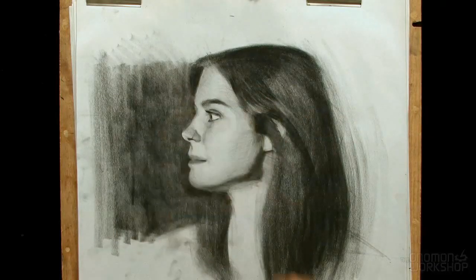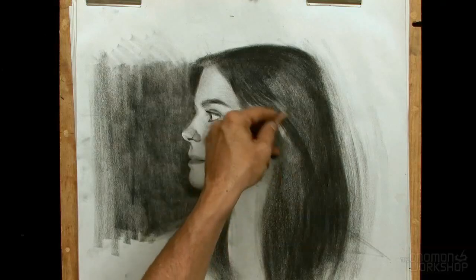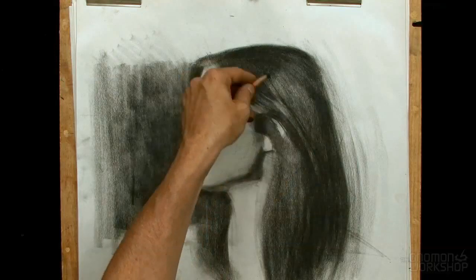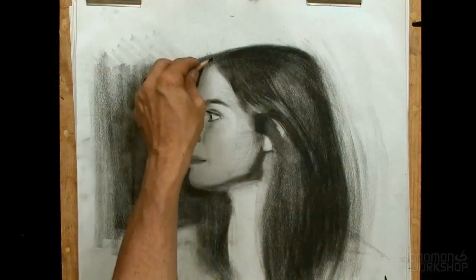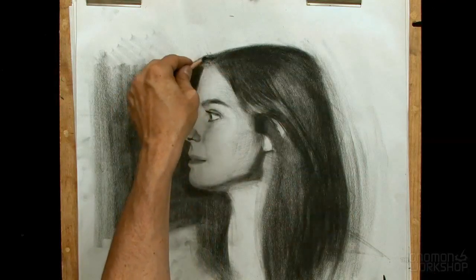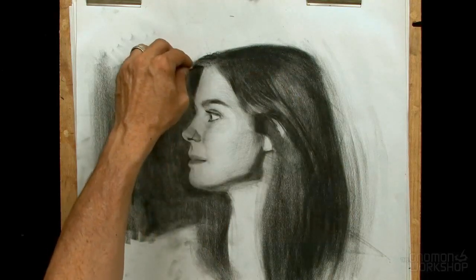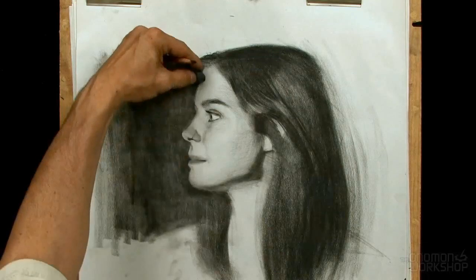So a detail is nothing more than a few extra visible lines that produce an illusion of texture. And those lines are passed over areas that are usually in the highlights. That's where you want the straightest lines or the stiffest lines to pass through, because when you pass them through the dark areas, you just don't notice them as easily.